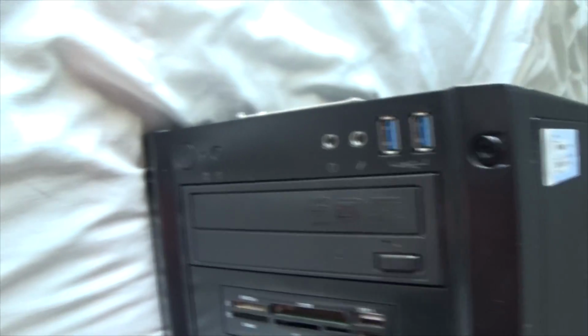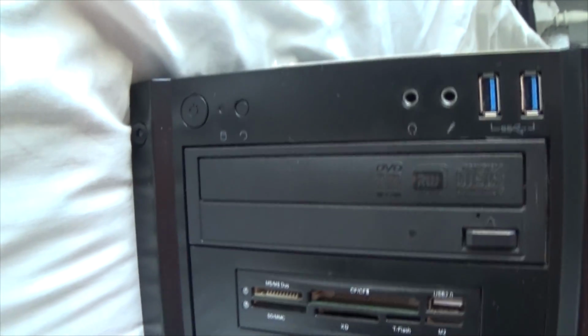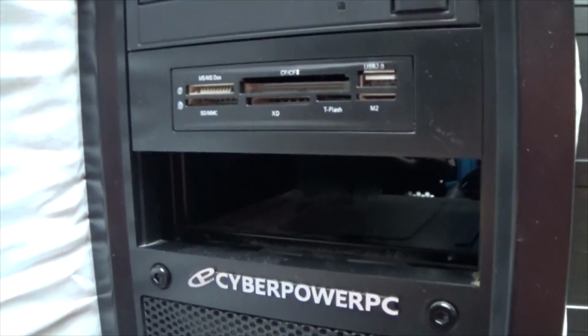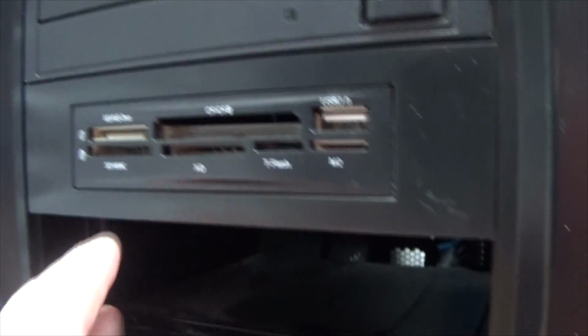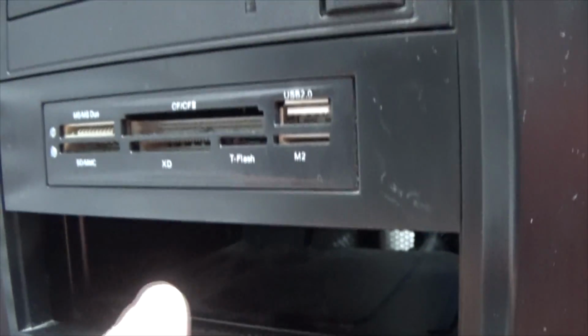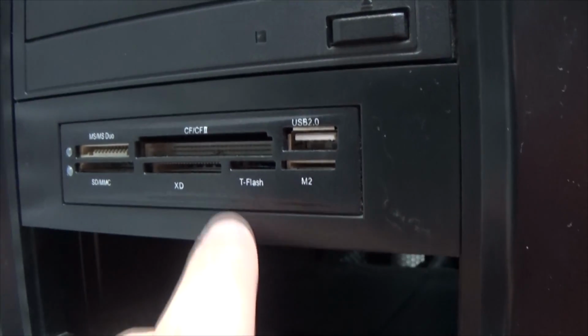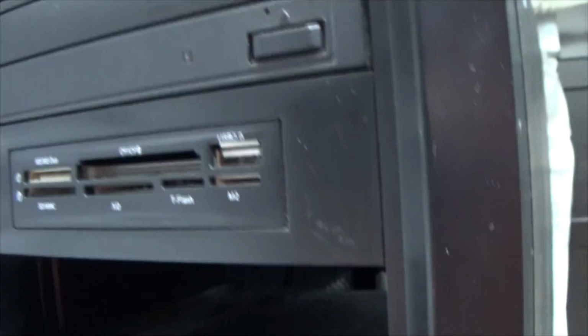Obviously this may vary, and some cases may have them in different spots. In this case we have this little card reader, which has SD card and USB, and I think T-Flash is the same thing as micro SD, I believe. So that's all on the front of the case.